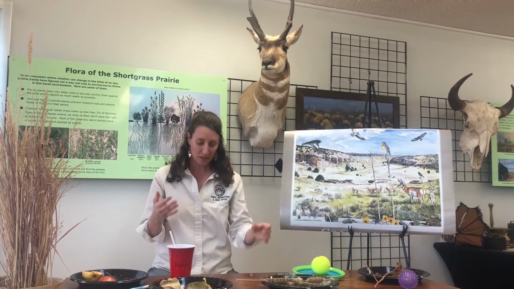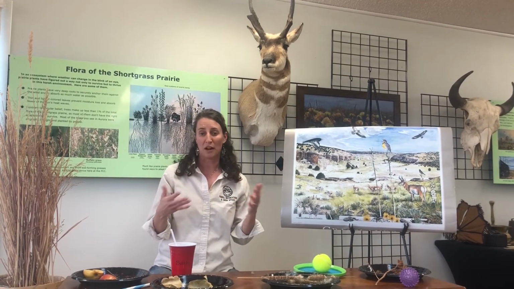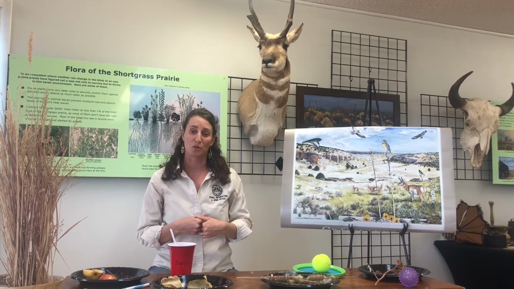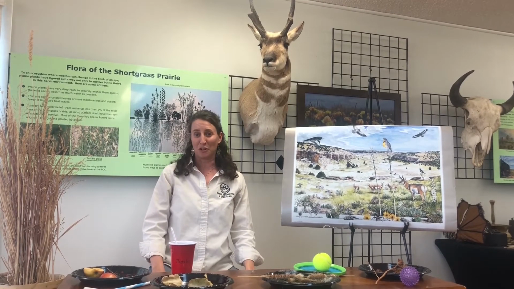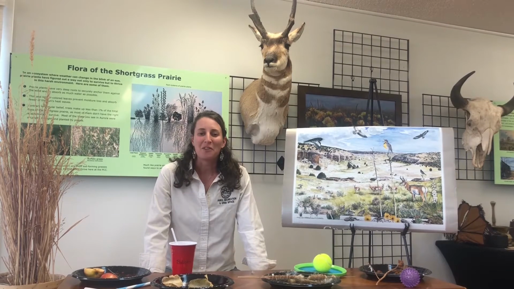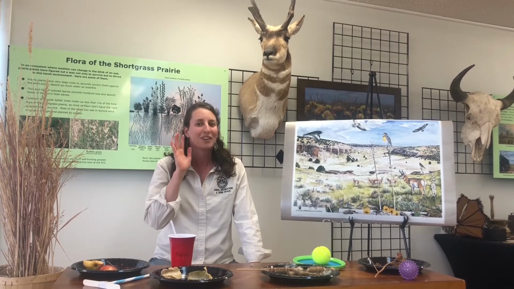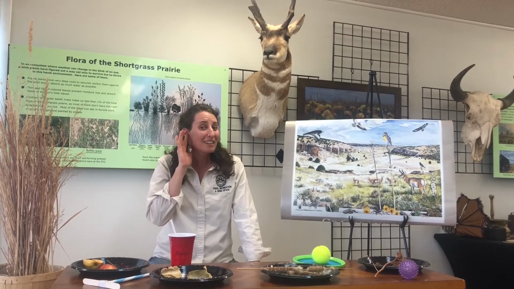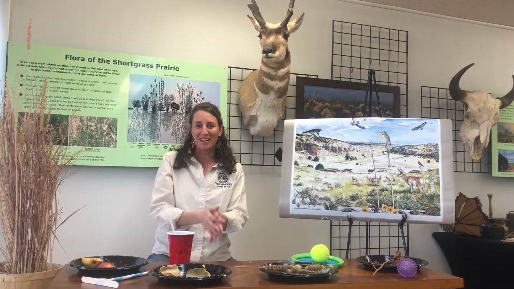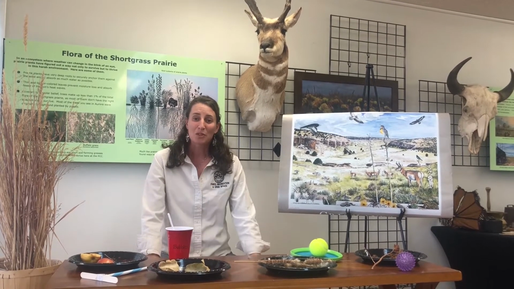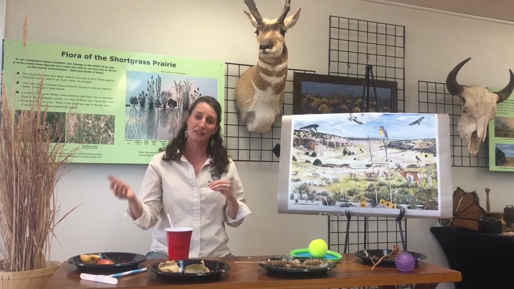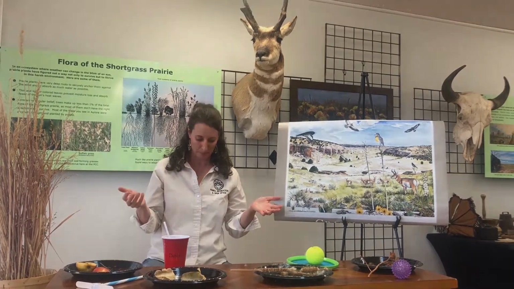Well, this process of plants moving their seeds around in the environment is called seed dispersal. Well, that's a fancy term. Try to say it with me now. Ready? Seed dispersal. I can't hear you. Try again. Seed dispersal. Very good. So again, seed dispersal is a plant moving its seeds from one place to another.